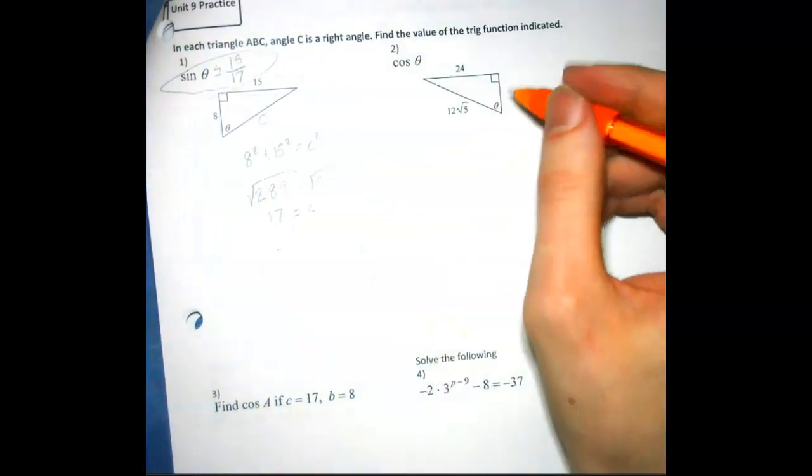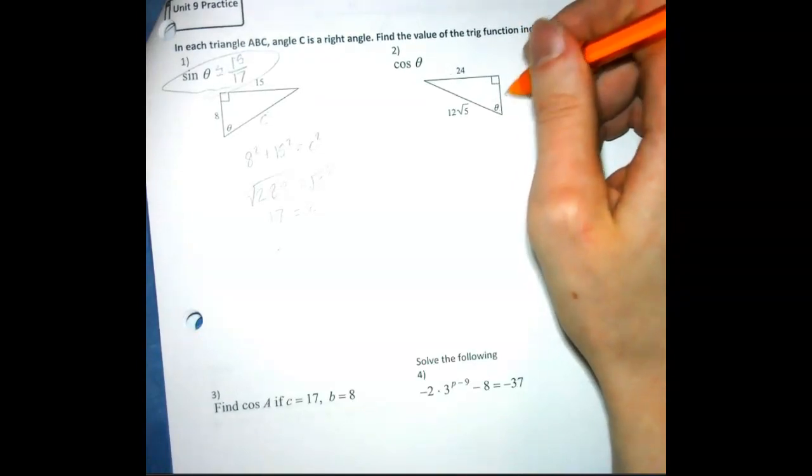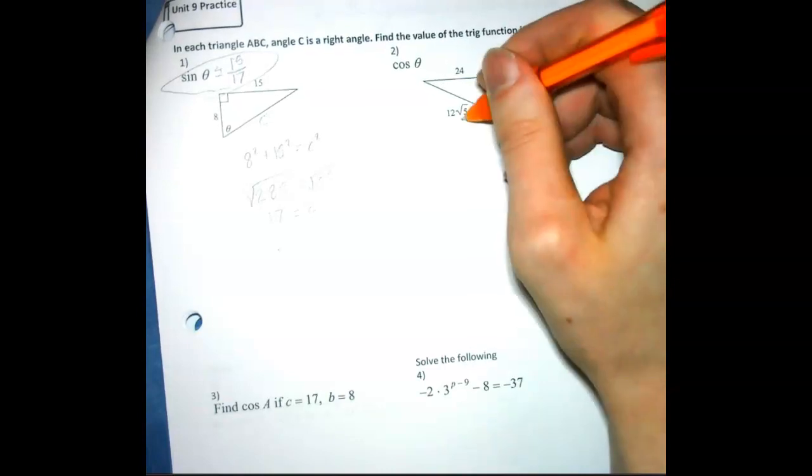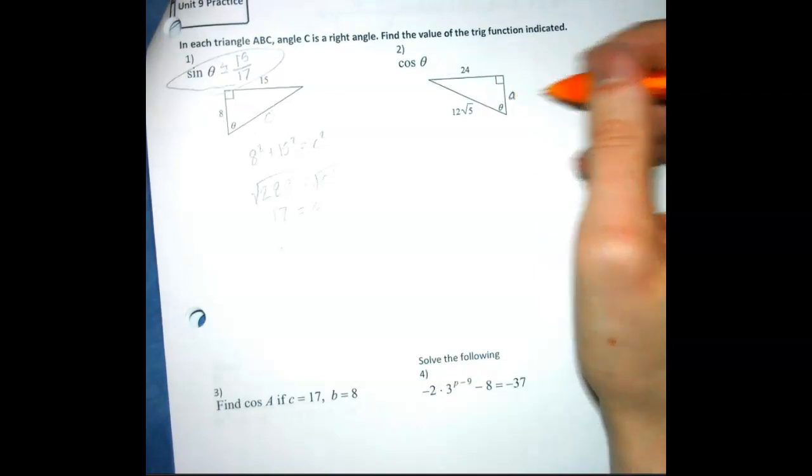For our second one, we're trying to find the cosine of this angle. That means that we're going to look at the adjacent side, which we don't have, and the hypotenuse. So we need to first solve for that adjacent side.